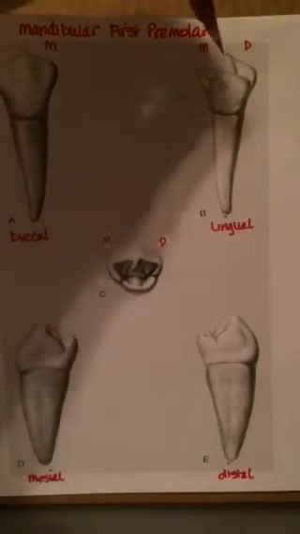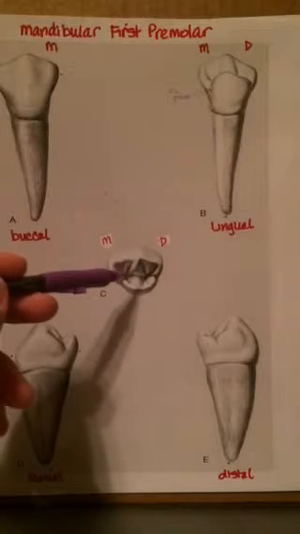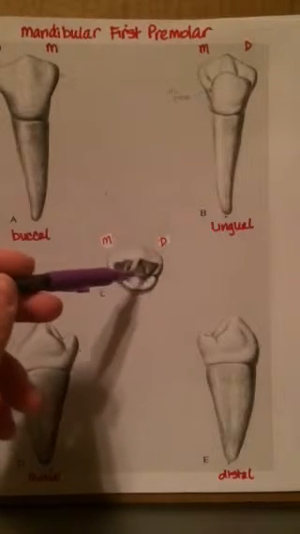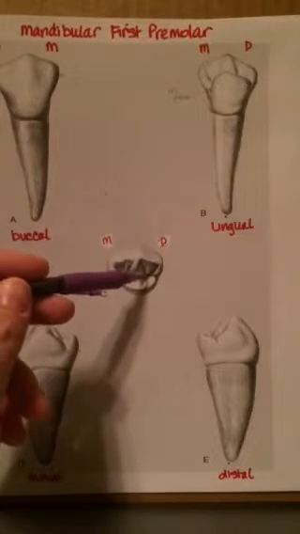The large triangular ridge on this buccal cusp can be seen from the lingual view. There are 2 depressions, one on either side of the lingual triangular ridge, right here and right here. It's called the mesial fossa and the distal fossa.